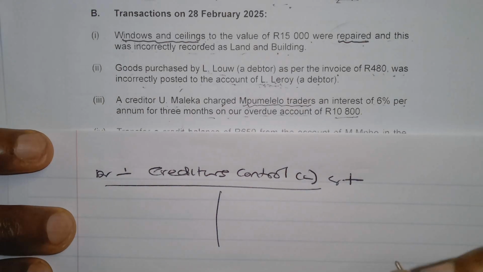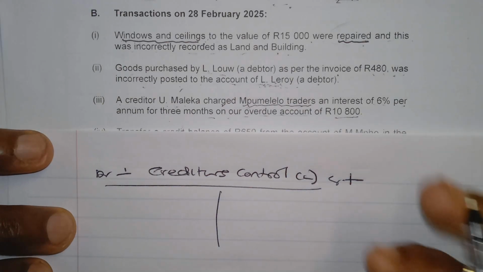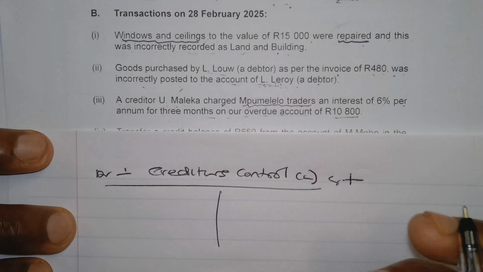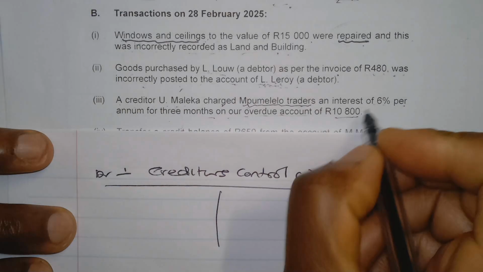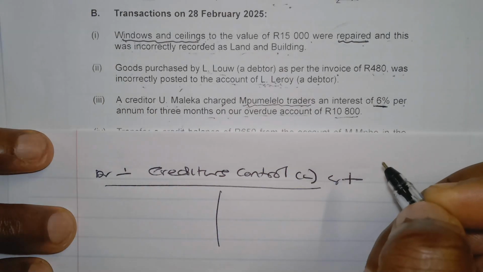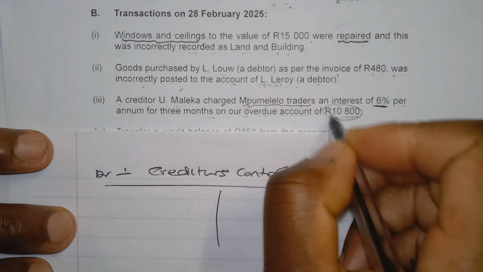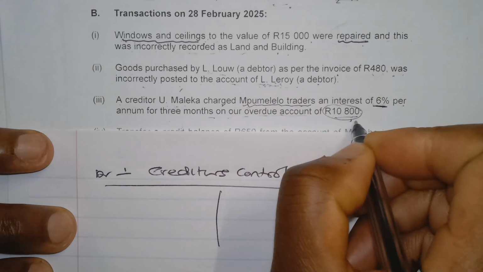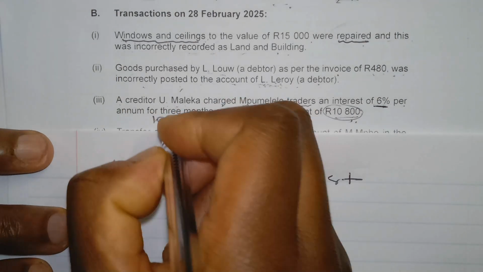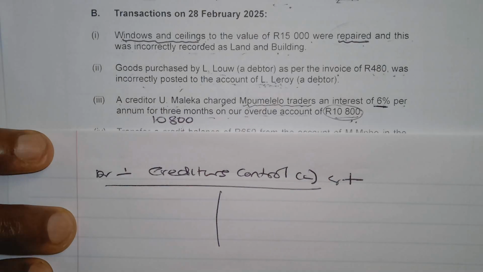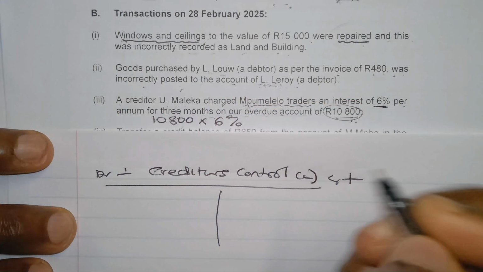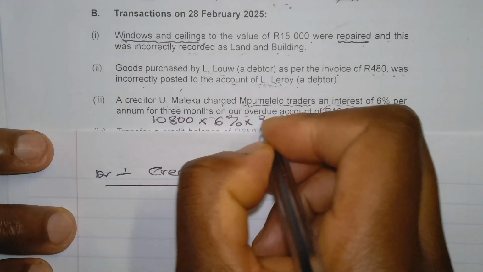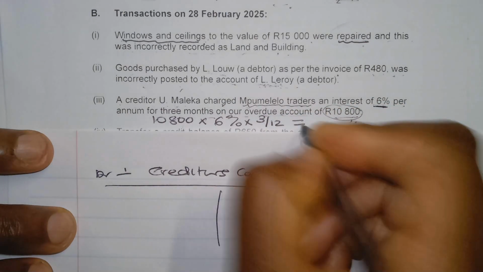Okay, so what is the main activity here? The main activity is that the creditor charged me. Do you understand? He charged me interest of 6% based on this amount. Not that this amount is involved, but based on this amount. So, okay, I owe this. I know I owe that, right? So they charge me a percentage per annum for 3 months, right?